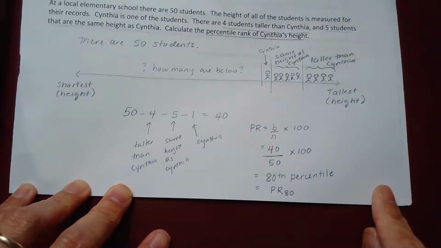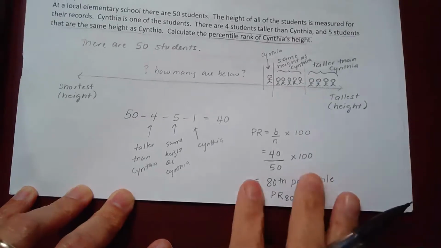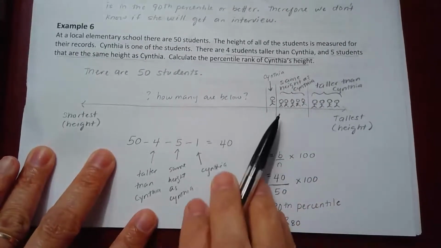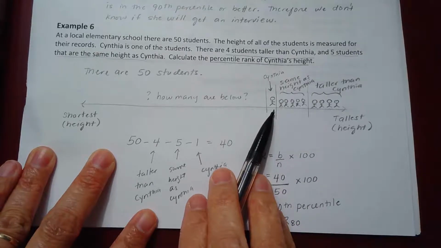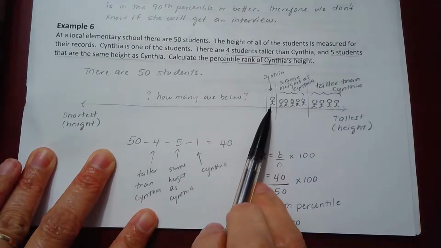Okay, so we've actually calculated Cynthia's percentile rank. Can we figure out Cynthia's height? Not really. We don't know anyone's height. We just know her ranking.